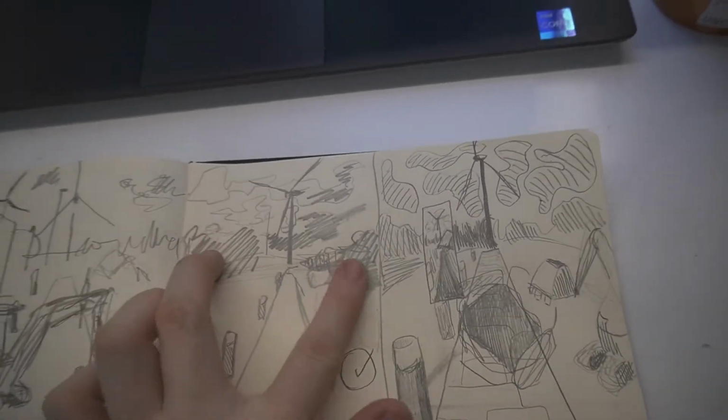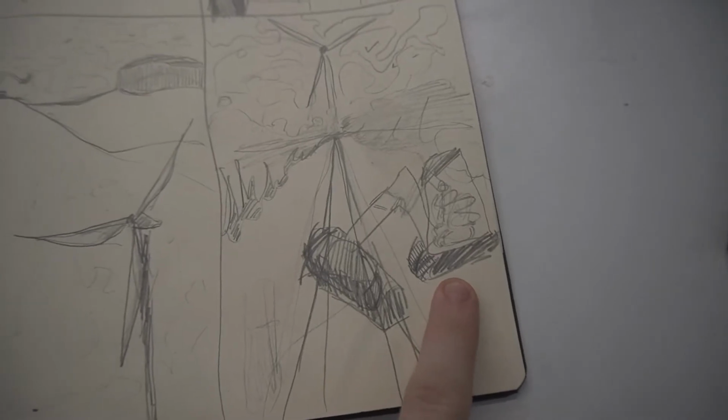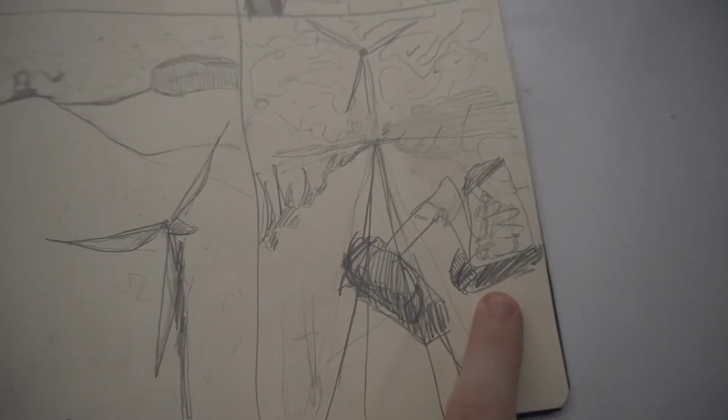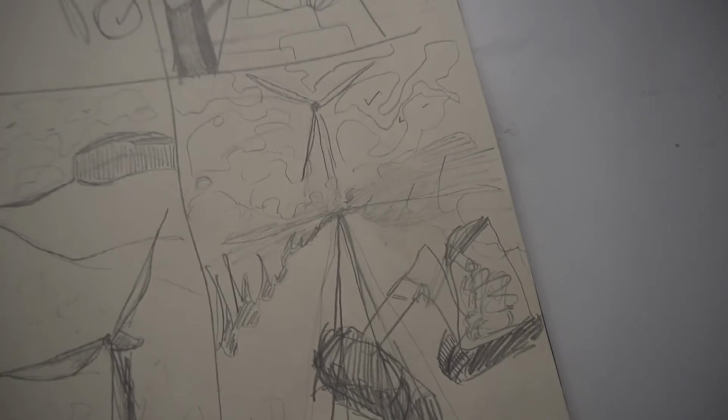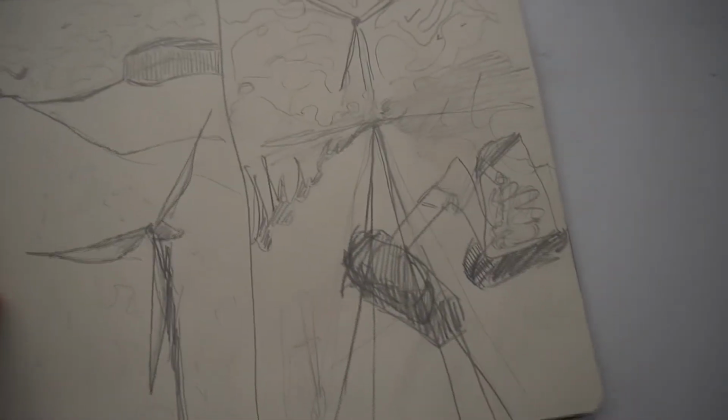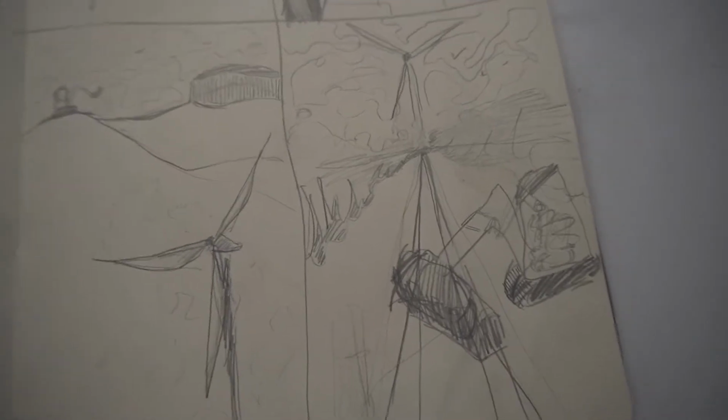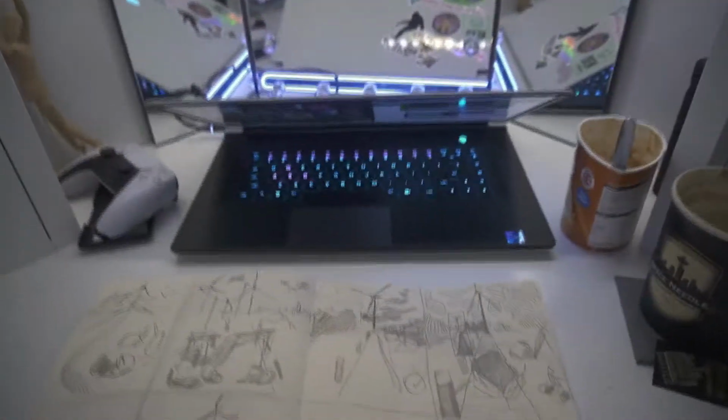I know that there's going to be trees either side, and the White House, not the White House, the windmill is going to be center, with a pathway and a construction digger. So that is my basic concept done. I know what I want, so now I'll move on to the Photoshop phase on my laptop.